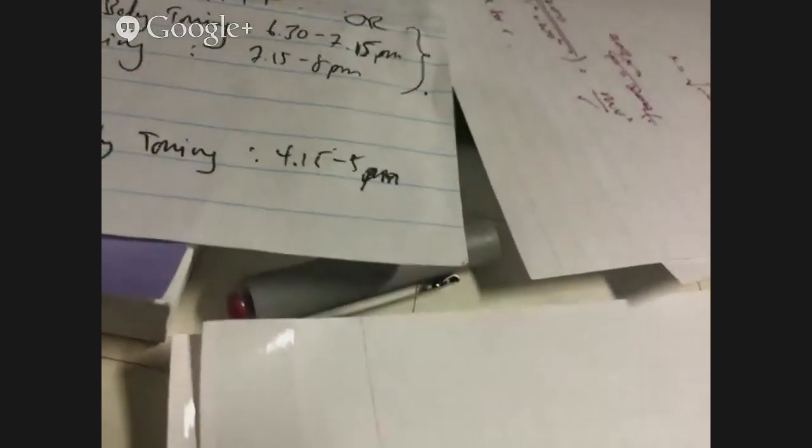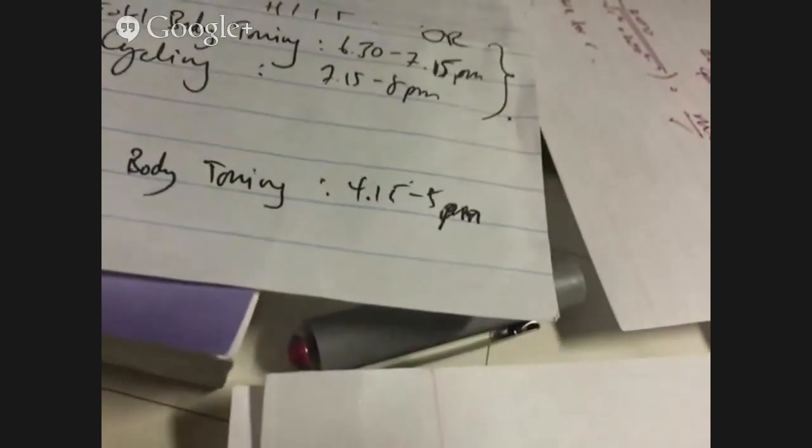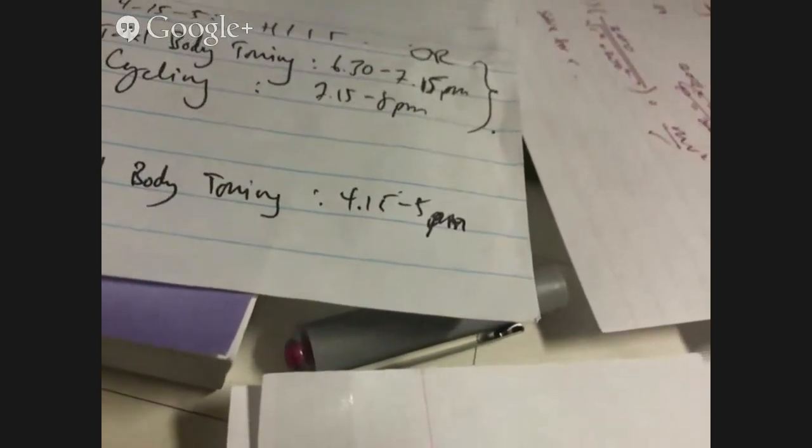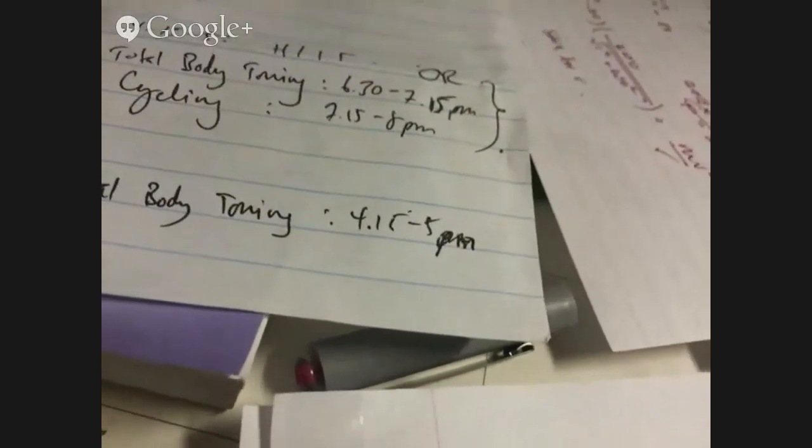What did you get for the speed of the rack? For speed, we got 4.5 meters per second. Okay, so then what is the force? It should be 200 something. Well, it's 1,000 divided by 15 divided by 0.3, right?